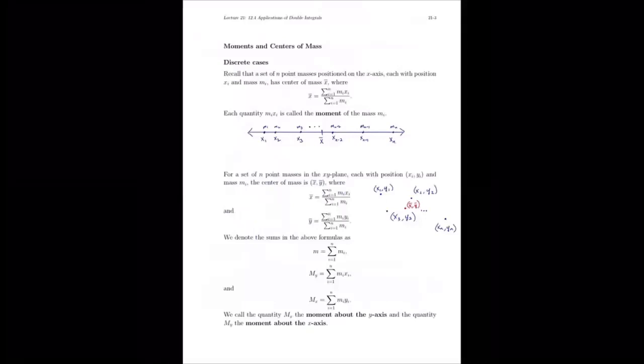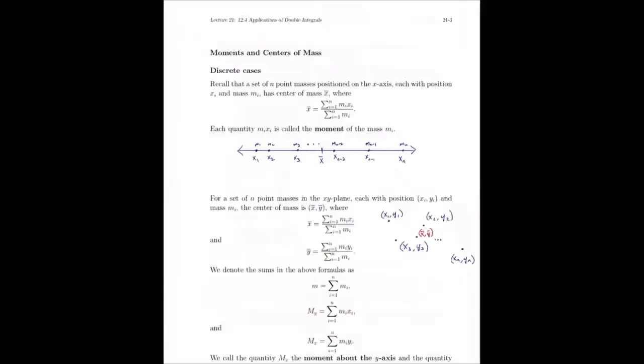Okay, so the next thing to consider is moments and centers of mass. We can calculate the mass of a lamina now, so let's see how much further we can take that. So let's recall some discrete cases, both on the x-axis or in one-dimensional space, and then in the plane with the xy coordinate system.